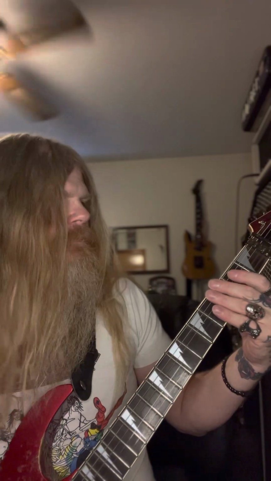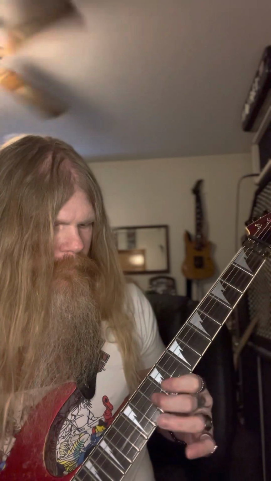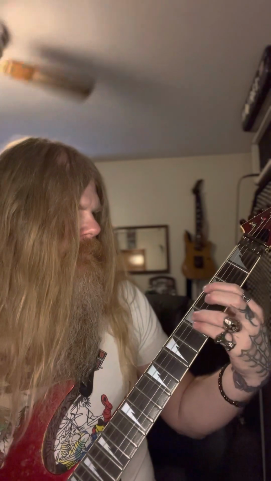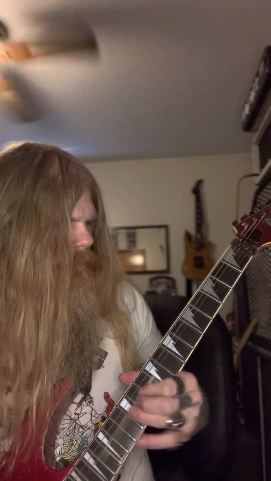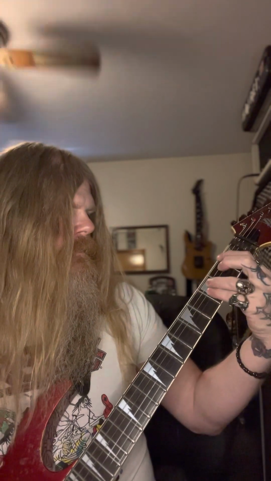And then the next thing I wanted to go over is the breakdown, which comes right after that, and it goes like this. All right, so here's another example of the usage of octaves. You can't hear it now because I don't have the other guitar player, but usually the rhythm guitar player will be doing this.